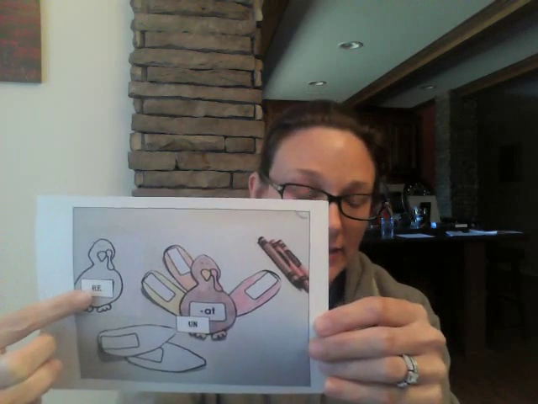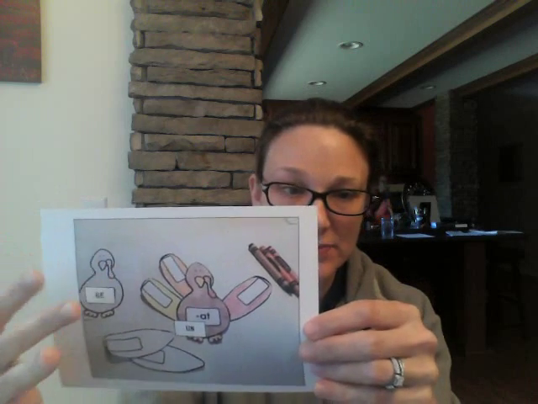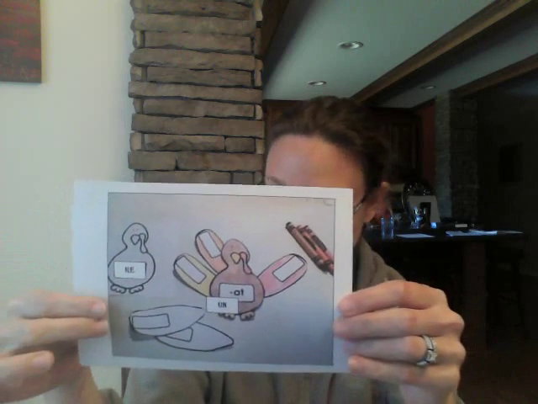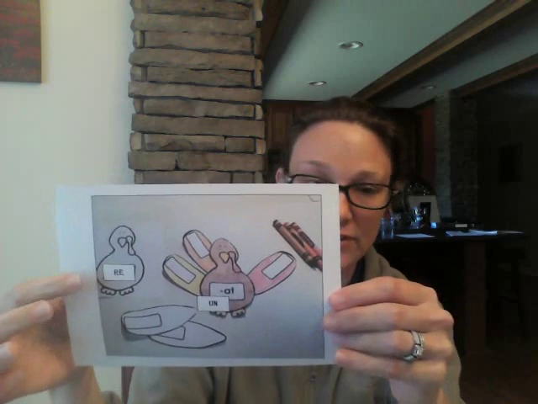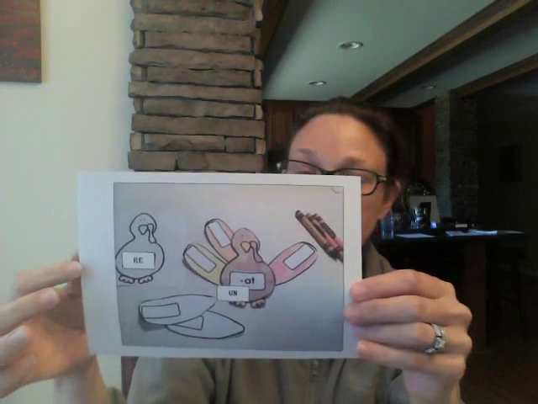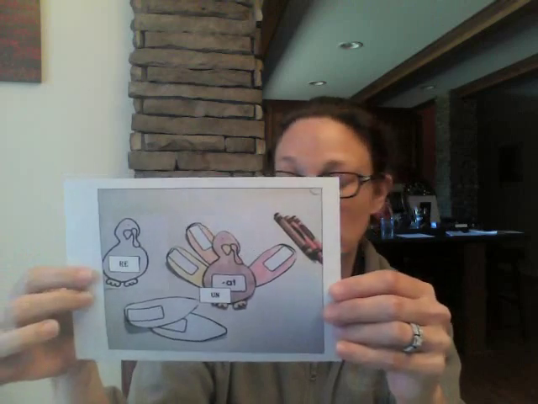On the feathers, they'll look for words that have that prefix, and they'll glue it together, color it, and put it on the wall. Then for homework, I'll give them a fill-in-the-blank worksheet where they'll match the prefix words with a sentence.